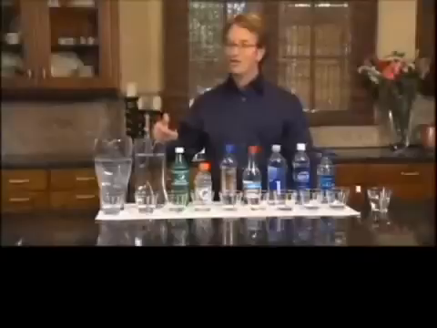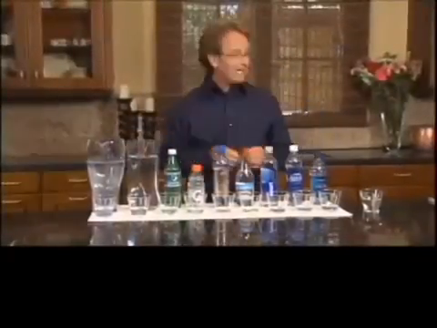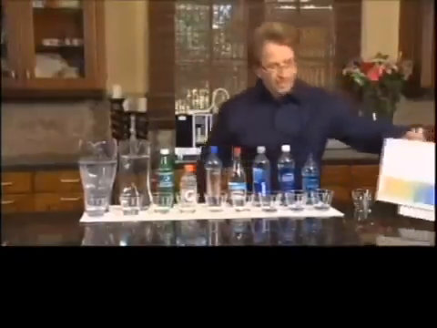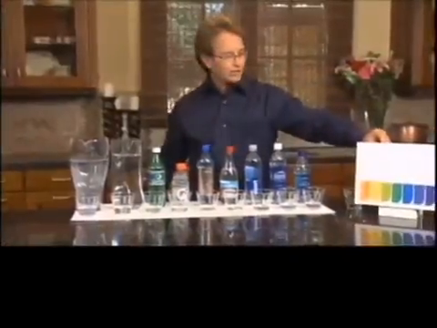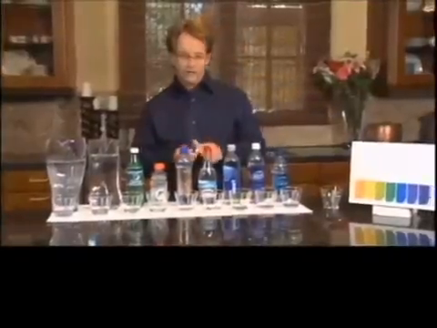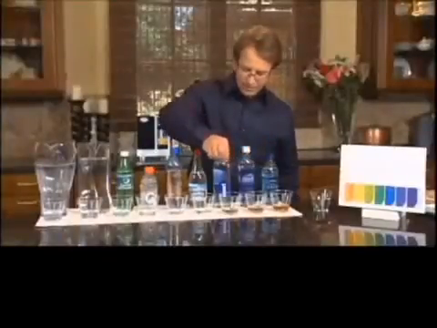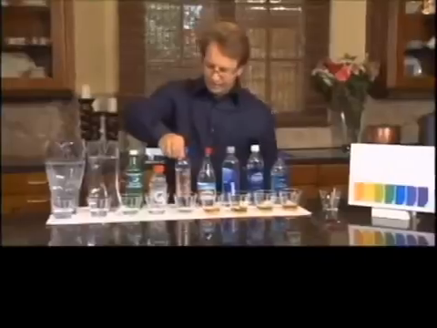Next property I'm going to show you: we're going to go over here and test these waters for their pH. pH stands for potential hydrogen. We have a little chart here, and we're going to put a few drops in these waters and show whether they are on the acidic side or the alkaline side. We'll just put a couple drops in each one of them.